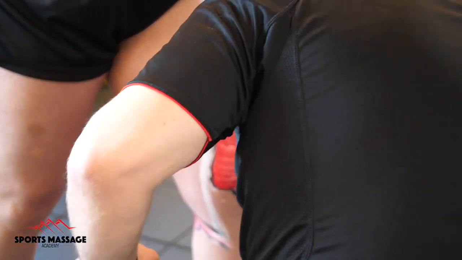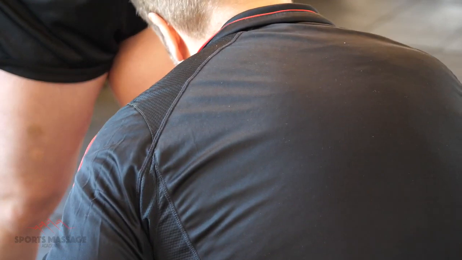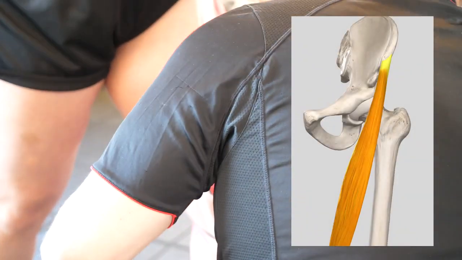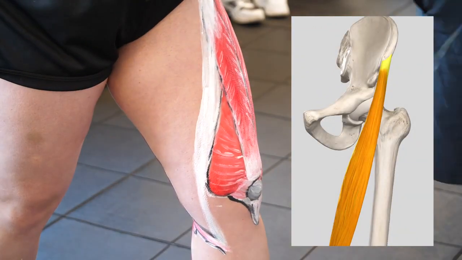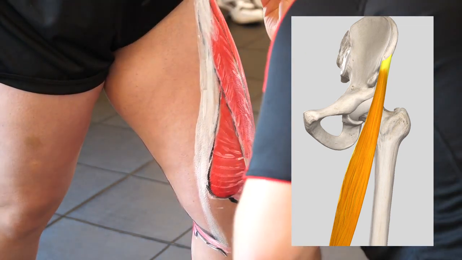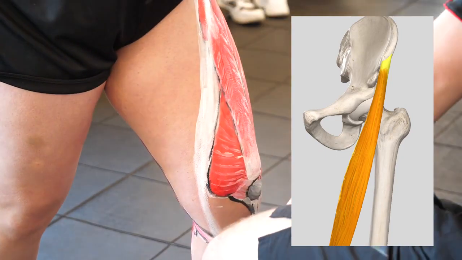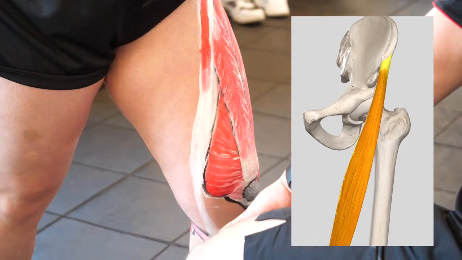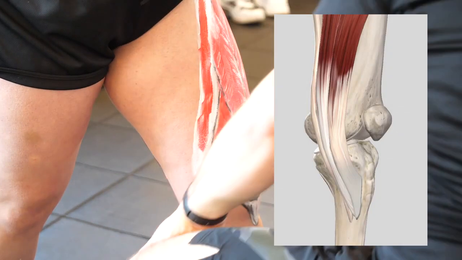The Sartorius is an interesting muscle. It originates on the ASIS, that's the anterior superior iliac spine in the hip. It crosses over the anterior part of the thigh and it moves from lateral to medial and inserts within the pes anserinus tendon.